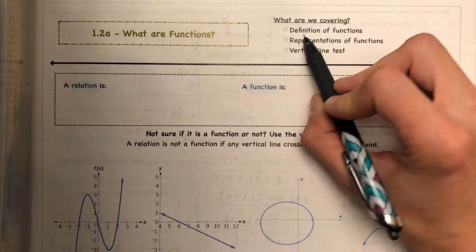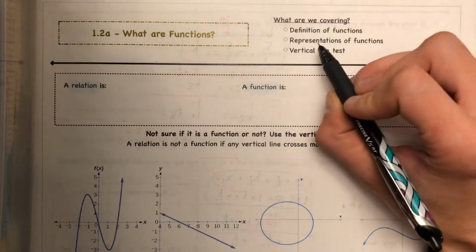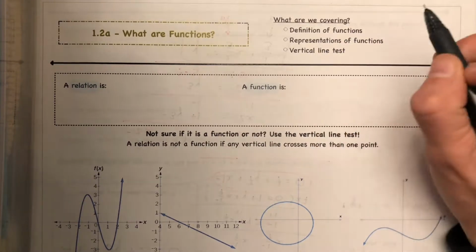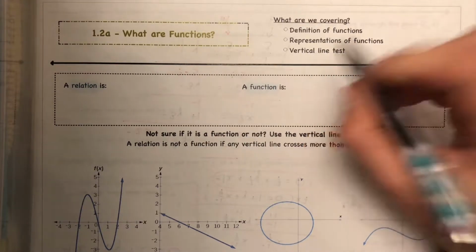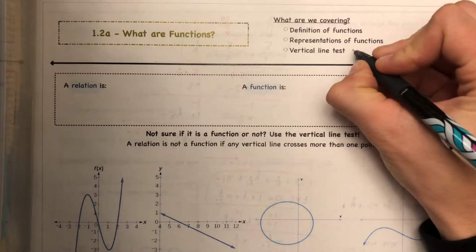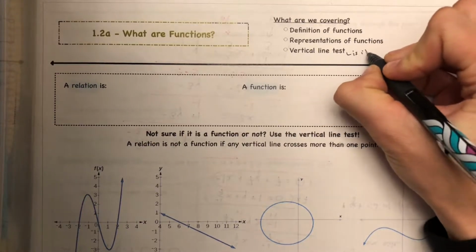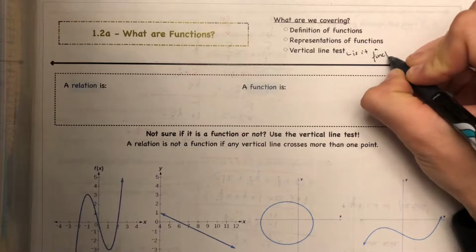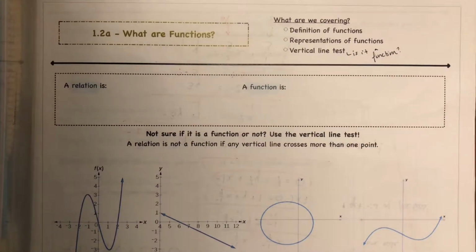What is the definition of a function? How do we represent functions? And the vertical line test, which is how we actually test: is it a function? That's one thing we'll use, again, a lot in this class.